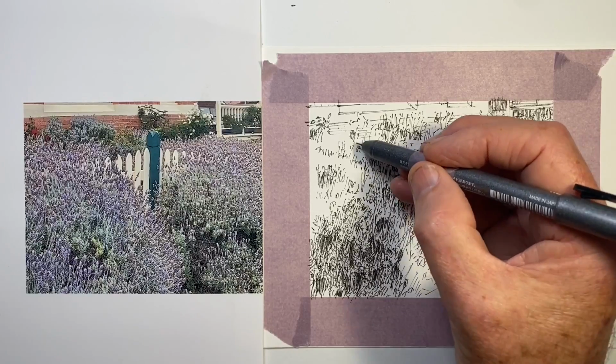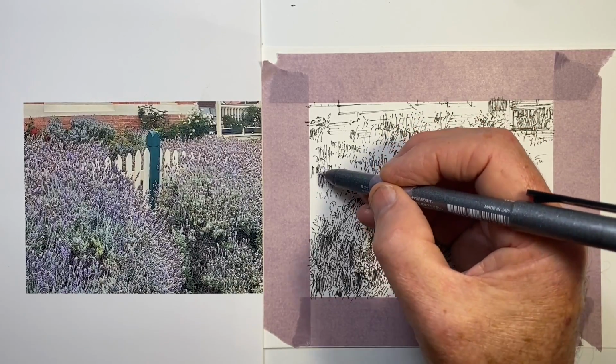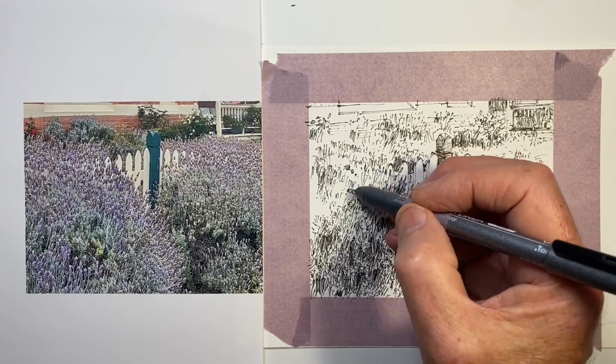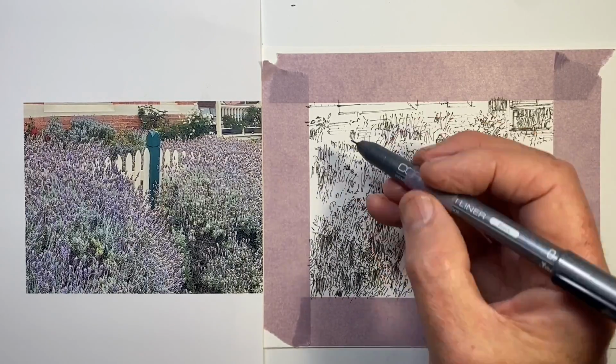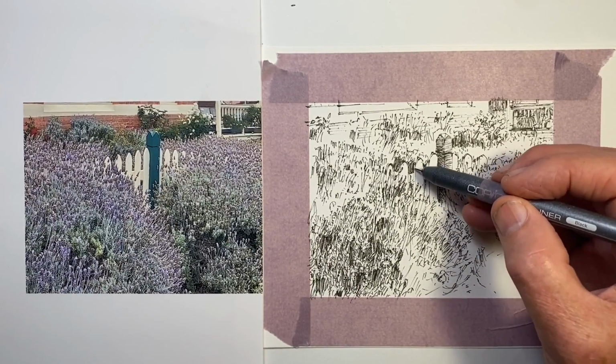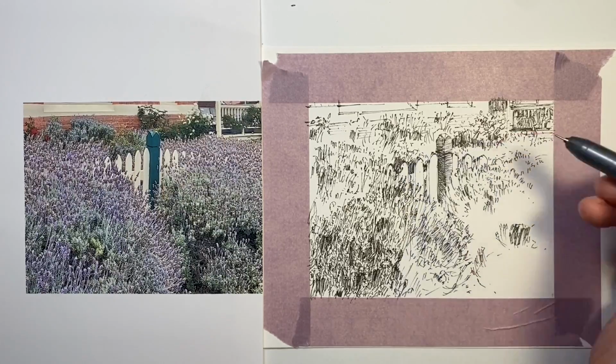I'm just seeing a few things that I've missed because I have the finished drawing in front of me just to help me see exactly what I'm doing. And you're watching this at double time. This took me probably about 40 minutes to draw in real life.